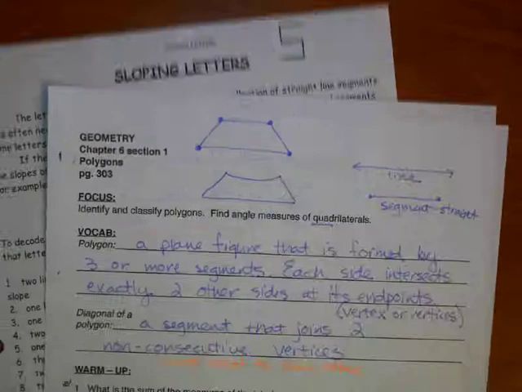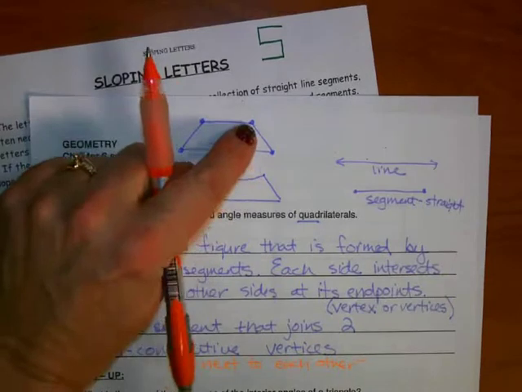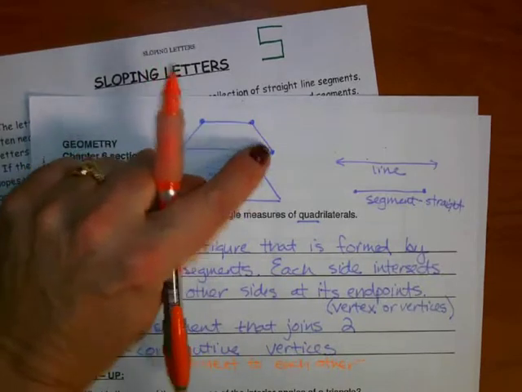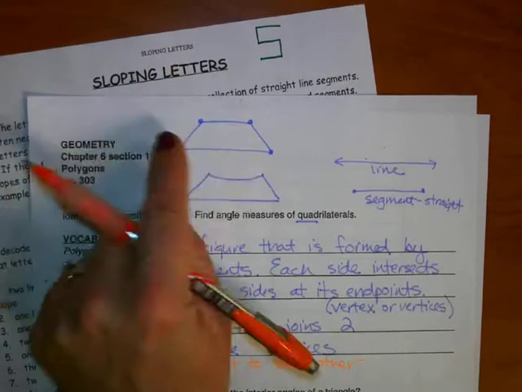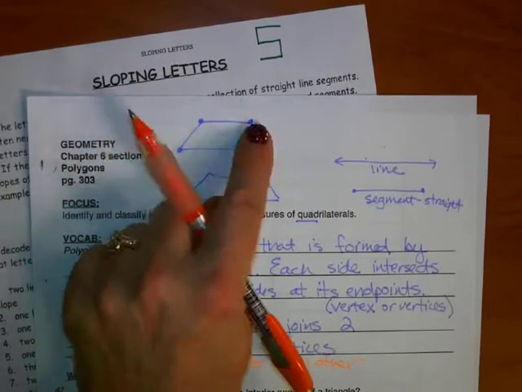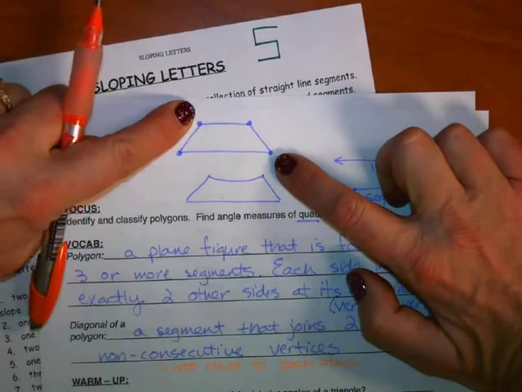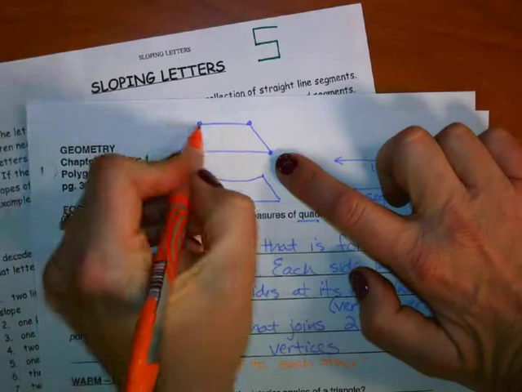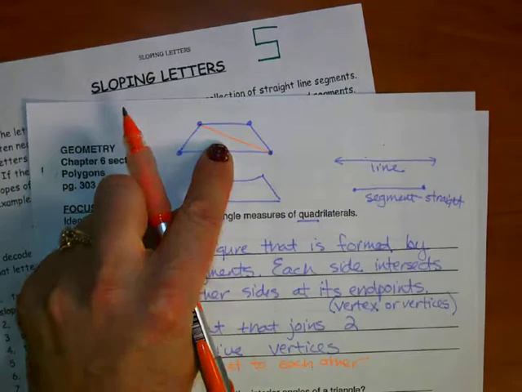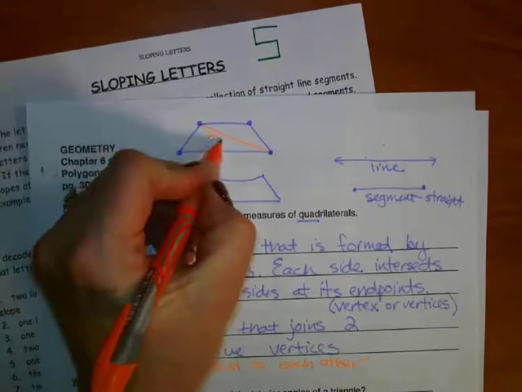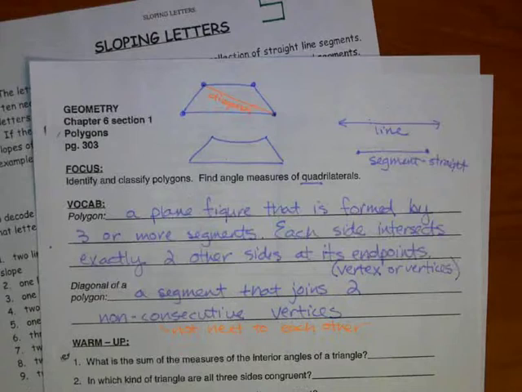So let's look back up at our trapezoid here. Are these two vertices non-consecutive or are they consecutive? Consecutive, because they're next to each other. These two would be called what? Non-consecutive. Therefore, they can be connected by what we call a diagonal. This is a diagonal. Make sense?